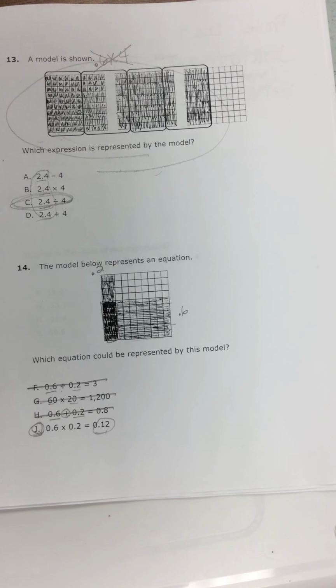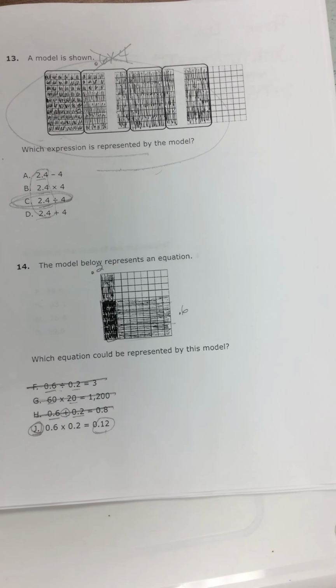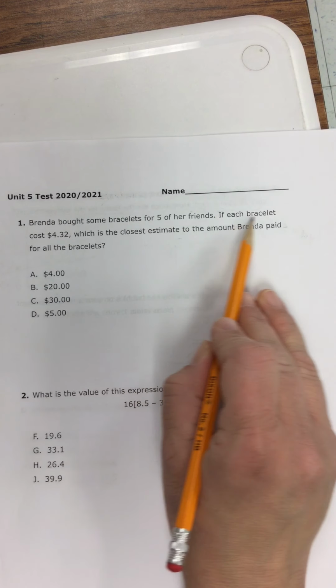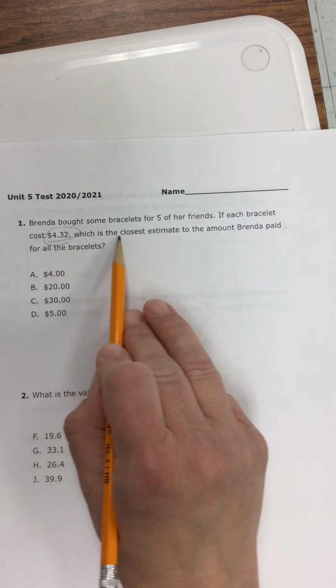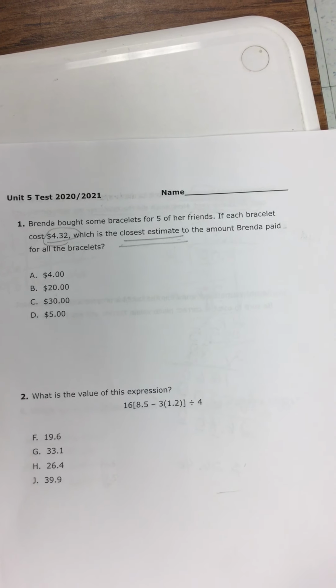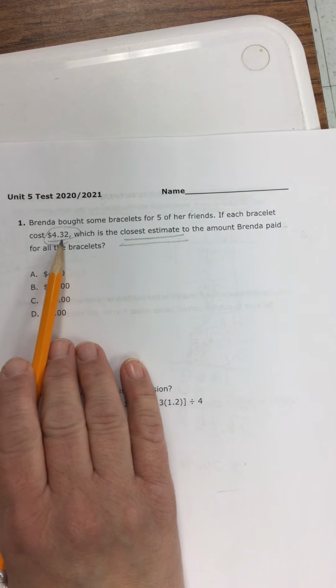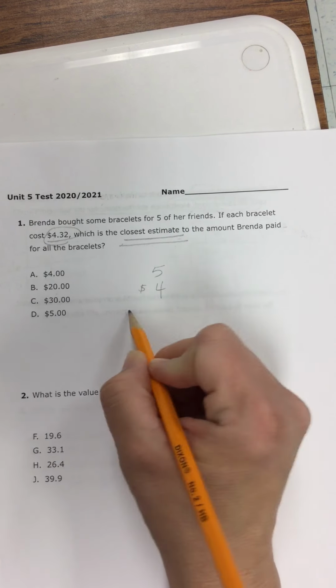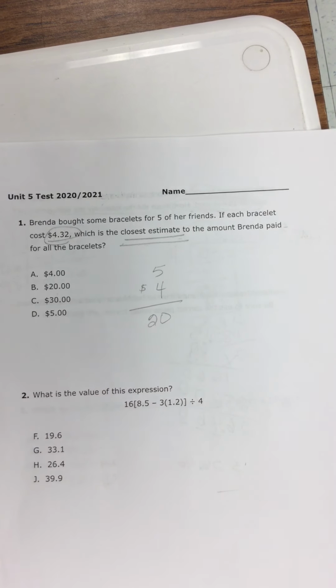This, guys, y'all just need to slow down. Take your time and work out your problems. Okay? Read the questions carefully because that's some of the biggest problem. Like number one, I'm going to go back a little bit. Brenda bought some bracelets for 5 of her friends. Each bracelet cost $4.32. What's the closest estimate? Closest estimate. Well, $4.32. Isn't that close to $4? She got it for 5 friends. Wouldn't it have been $20?